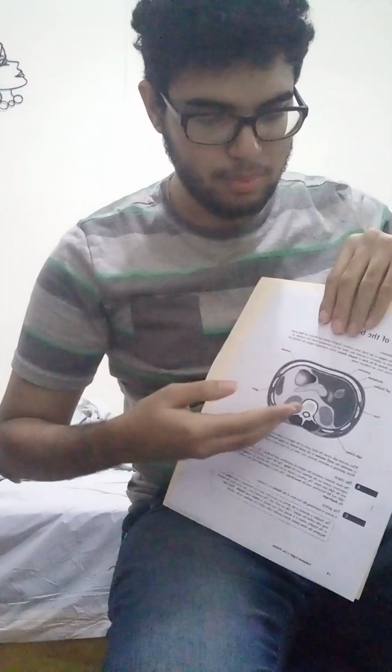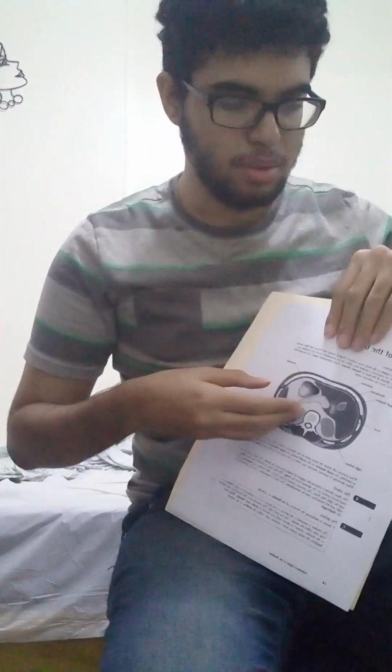Here we have a picture of some abdominal organs. The pancreas, the duodenum, the gallbladder, that is different from the regular bladder, the liver, the right kidney, the stomach, the spleen, and the left kidney.